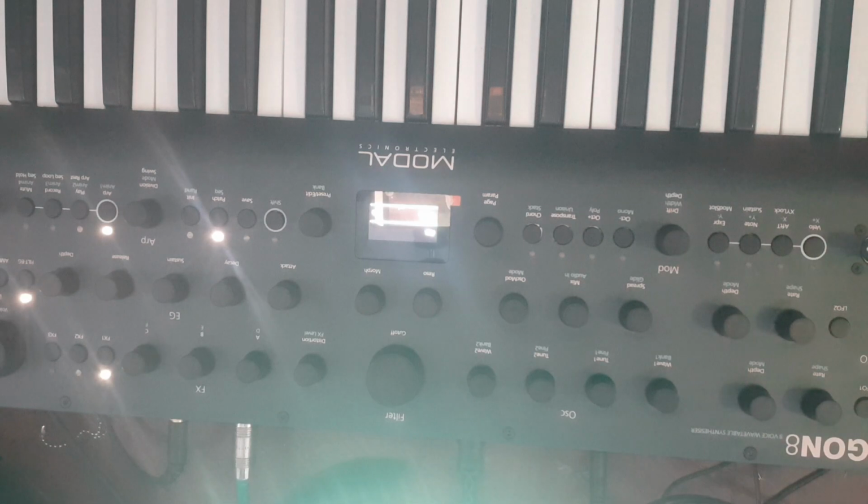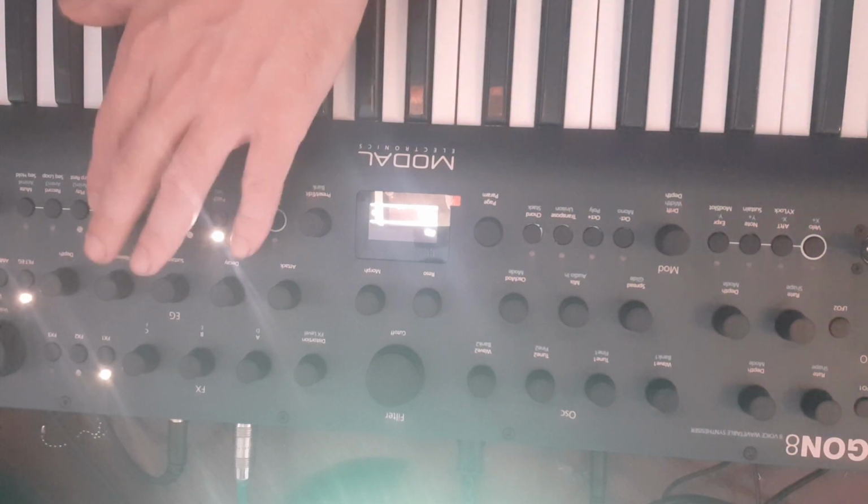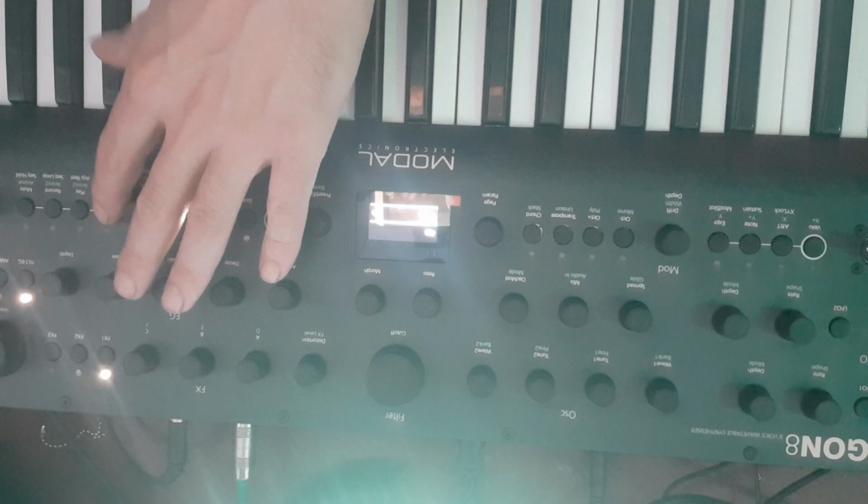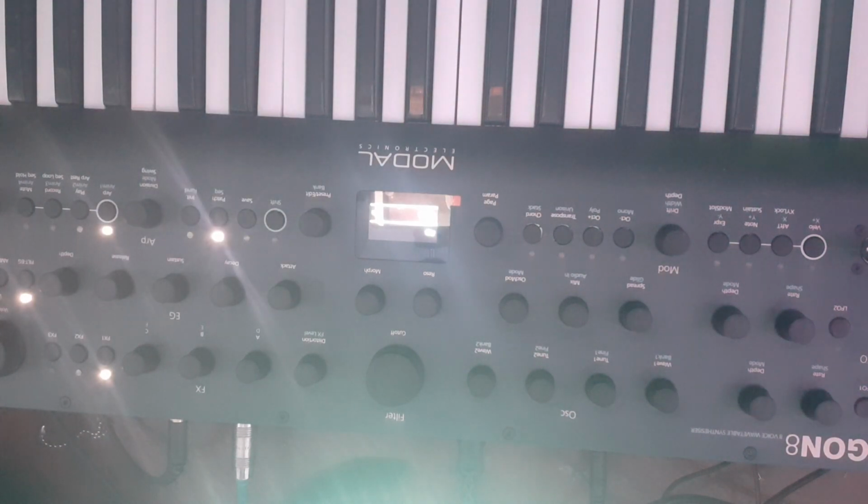and then if you add extra notes you get these interesting patterns, and it's easy to clear it. You just hold a single note again, hold the button, and back again. So that's pretty cool.